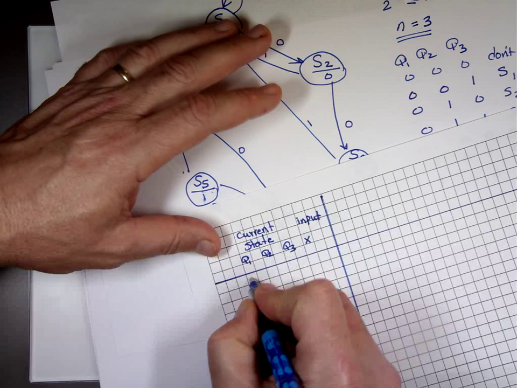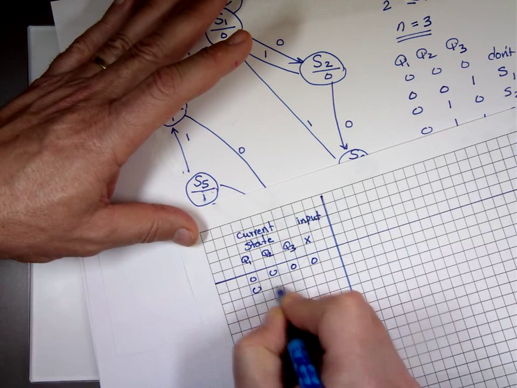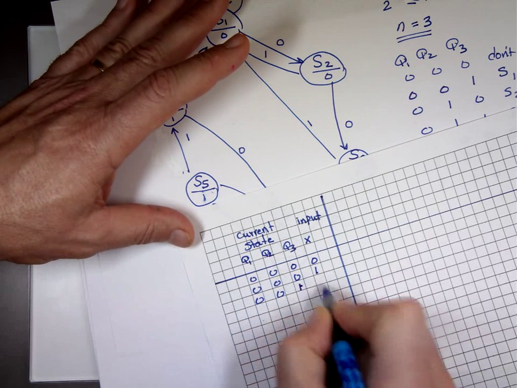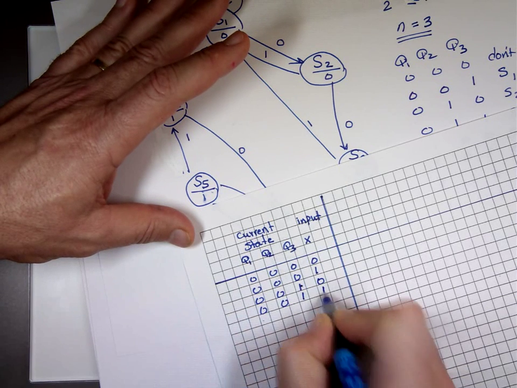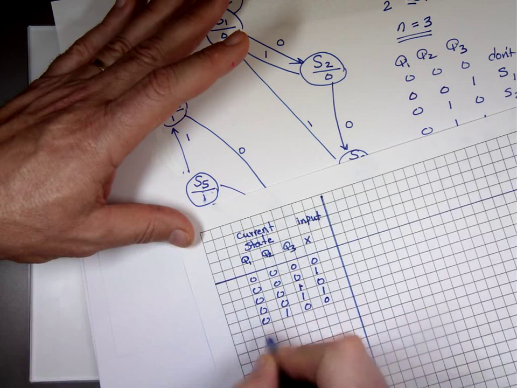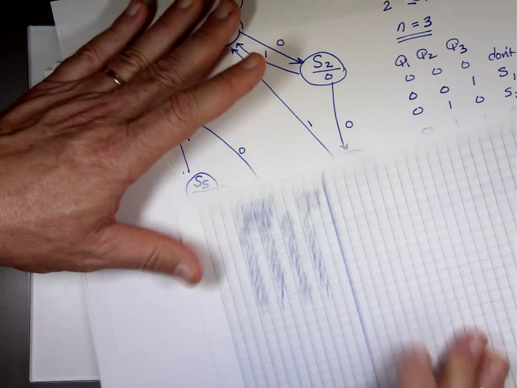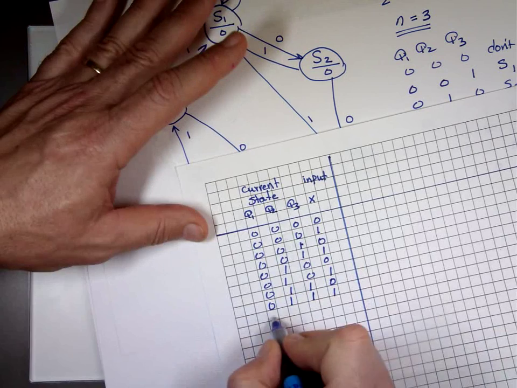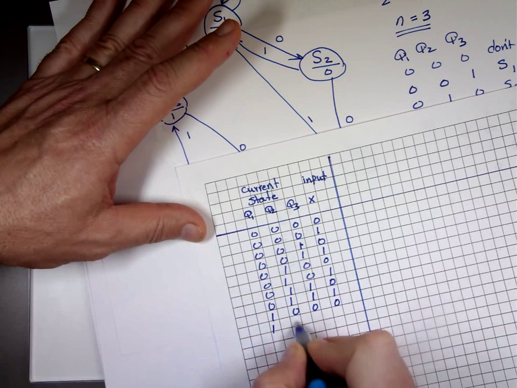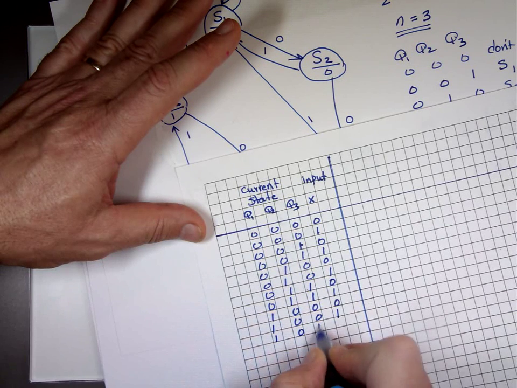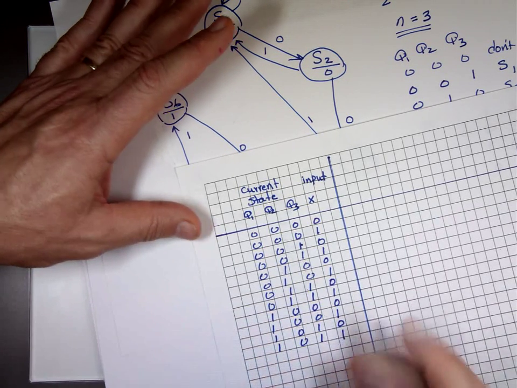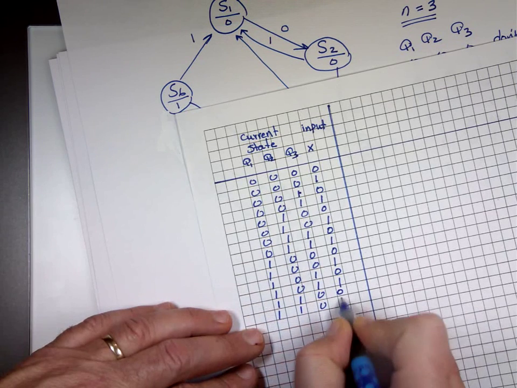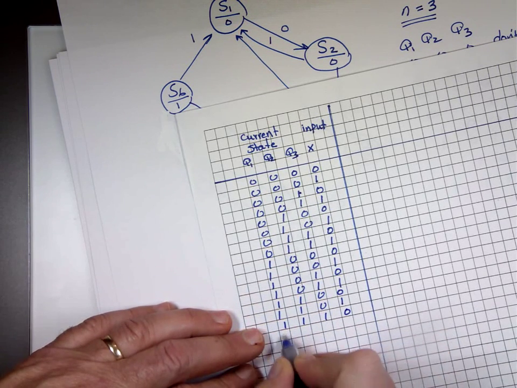You can have 0, 0, 0, 0, 0, 0, 0, 1, 0, 0, 1, 0, 0, 0, 1, 1, 0, 1, 0, 0, 0, 1, 0, 1, 0, 1, 1, 0, 0, 1, 1, 1, 1, 0, 0, 0, 1, 0, 0, 1, 1, 0, 1, 0, 1, 0, 1, 1, 1, 1, 0, 0, 1, 1, 0, 1, 1, 1, 1, 0, 1, 1, 1, 1.